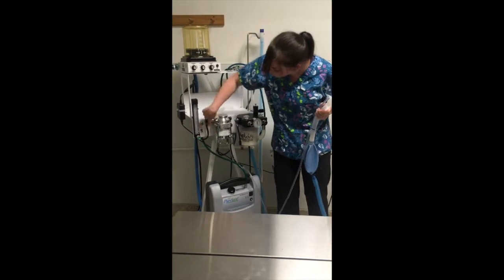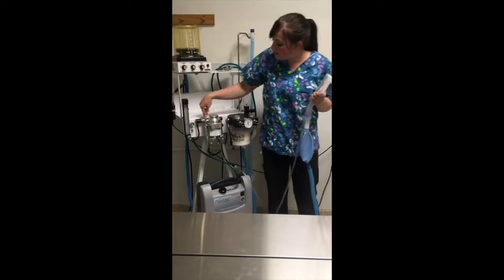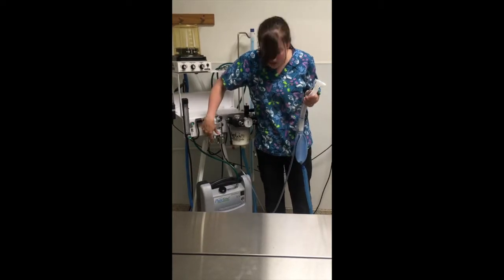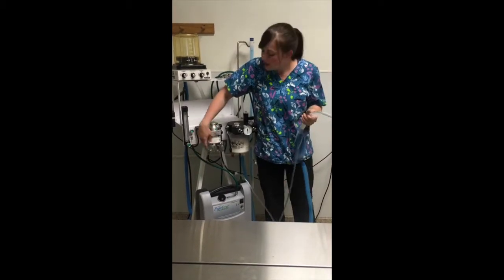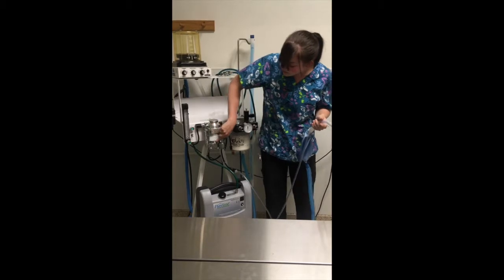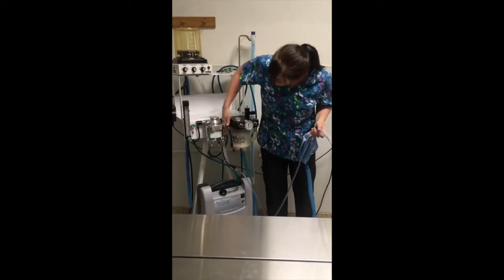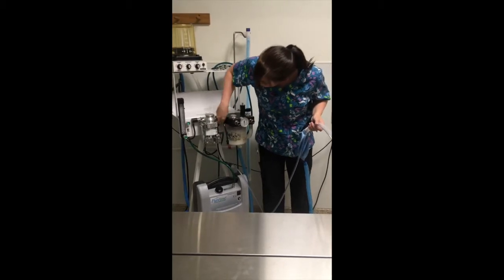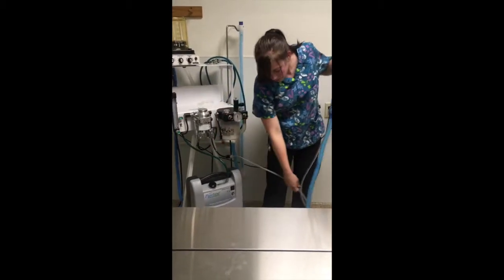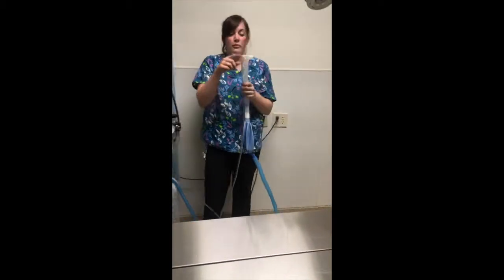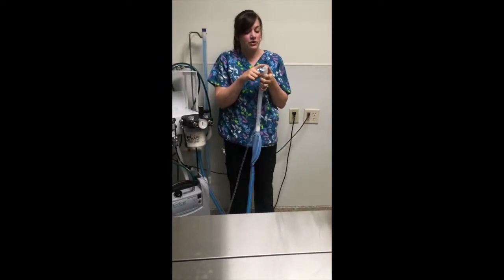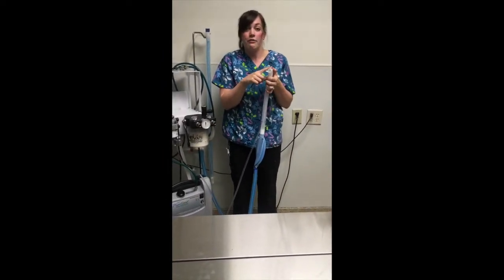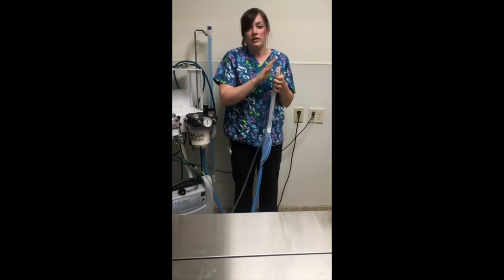So that comes up here to our vaporizer. This vaporizer uses liquid and gases for anesthesia and vaporizes them so they can be inhaled. So the mixture of oxygen and anesthetic gases then travels through our tubing all the way up to the patient. This is going to be delivered at a high flow rate, so it gets pushed directly to the patient.